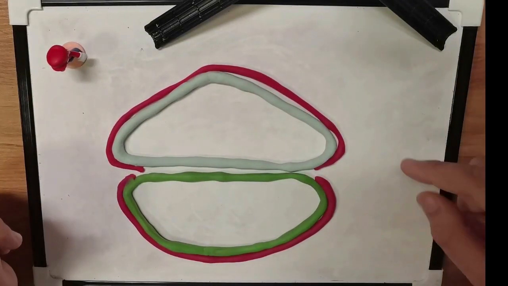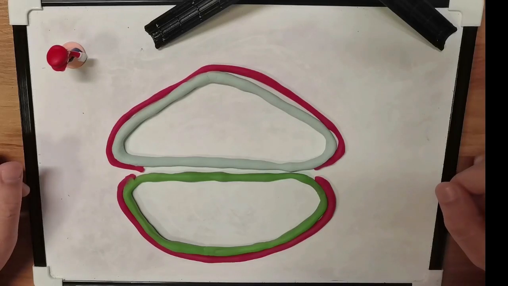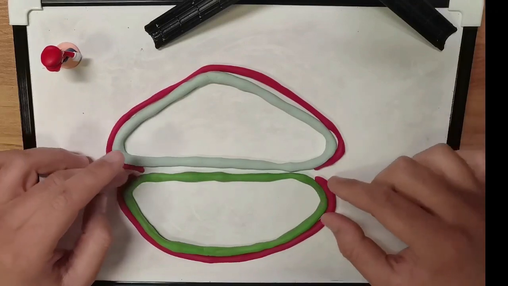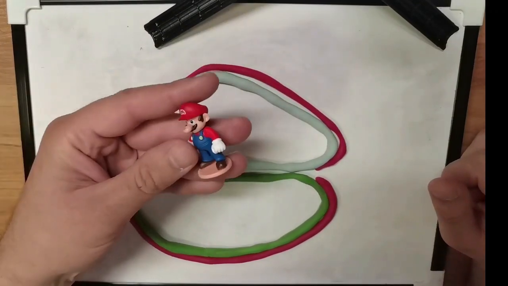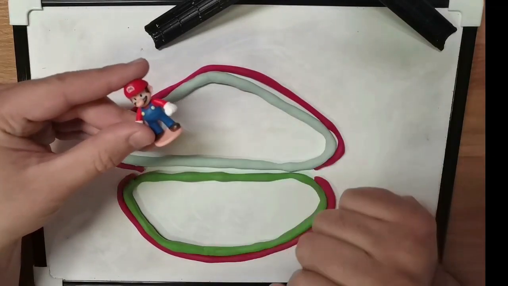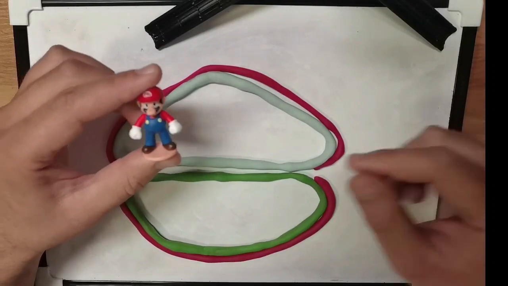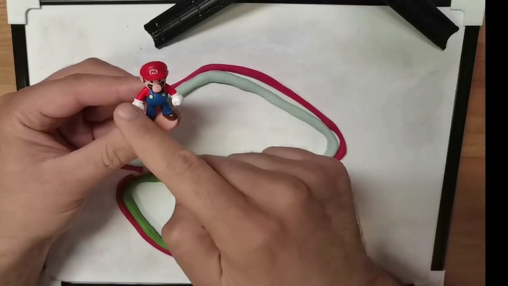So in this video we're going to talk about the first type of folding of the embryo, which is cranio-caudal folding. Mario here is actually going to help us with the orientation. So where is the cranial, where is caudal, left and right, ventral and dorsal.